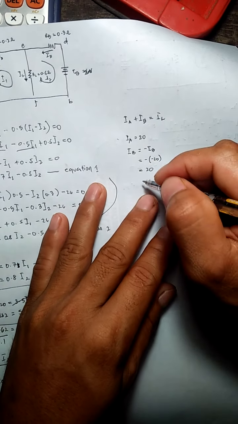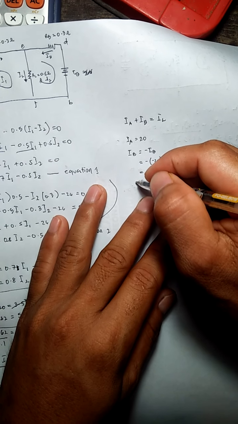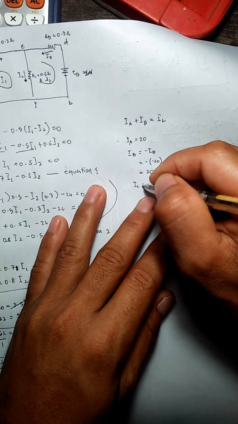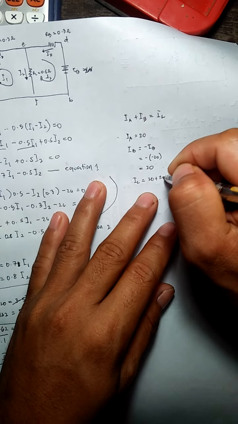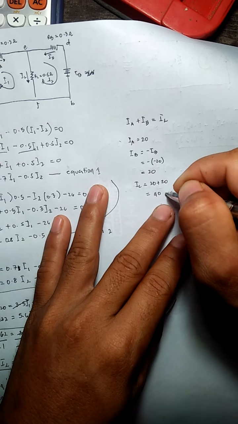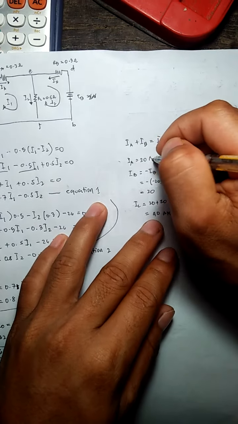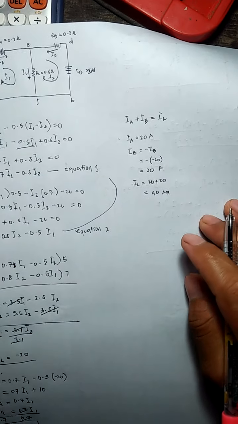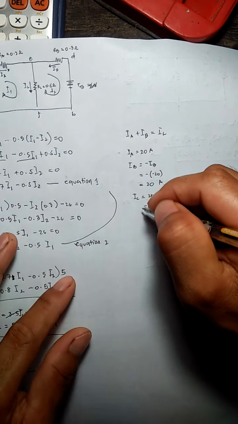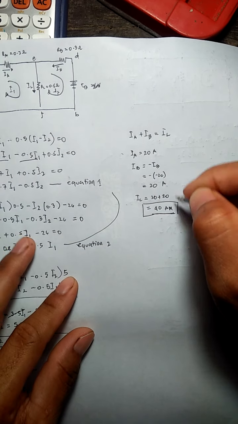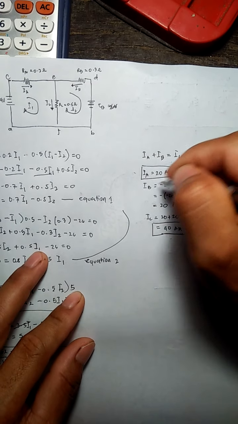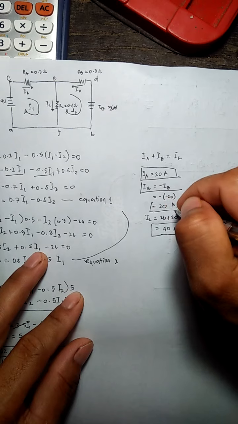So we can now solve directly for IL. IL is equal to 20 plus 20, which is equal to 40 amperes. So we have IL, IA, and IB.